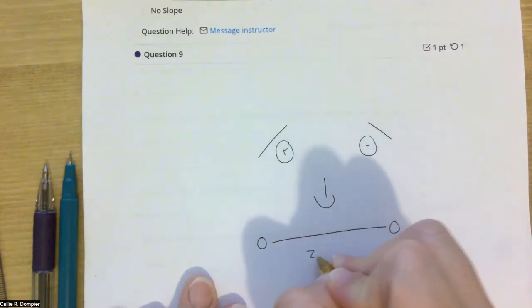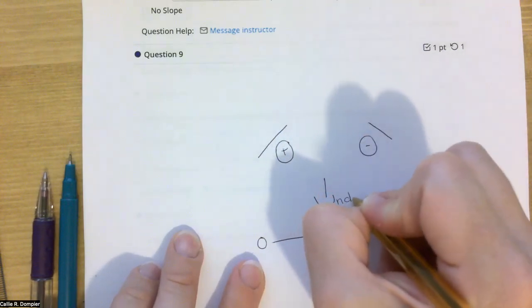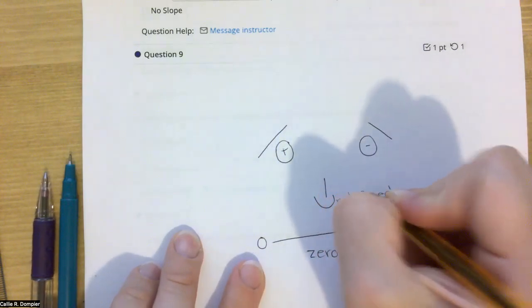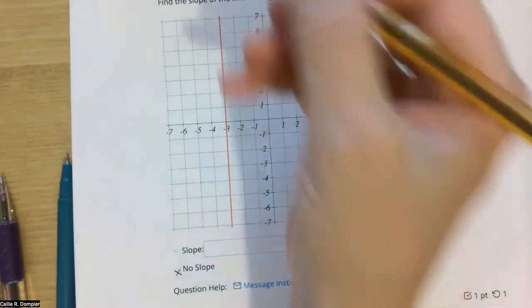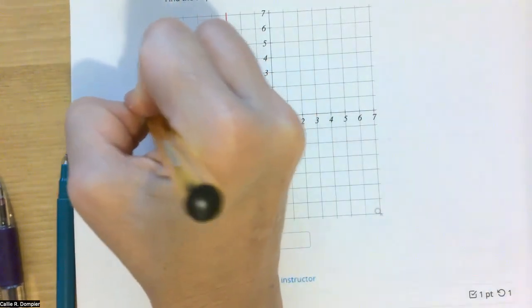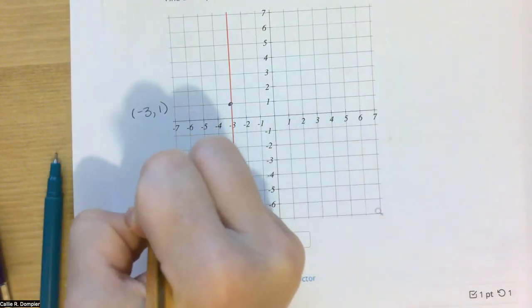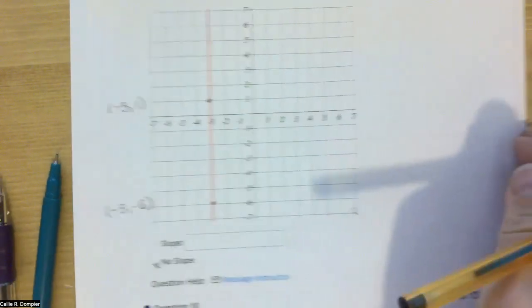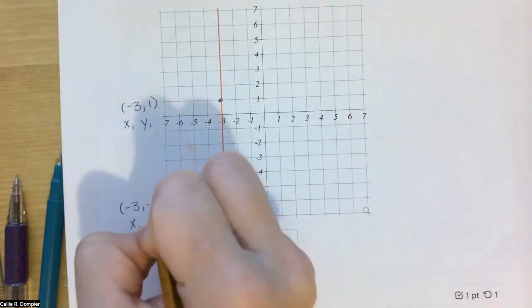But anytime you see flat, think 0, like this number. Anytime you see straight up and down, think of undefined. Undefined means no slope. So here we can say it's undefined because it's straight up and down. We can also take some points off of it. Here is the point -3, 1. Here is the point -3, -6, right? We'll say that's x1, y1, x2, y2.